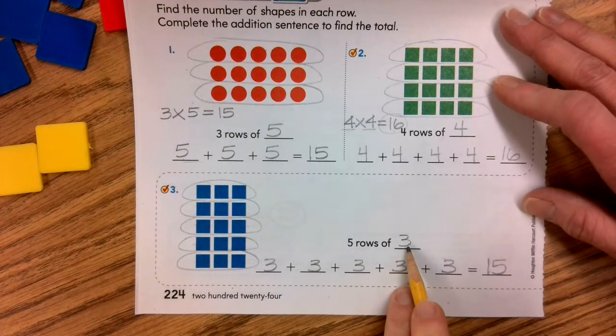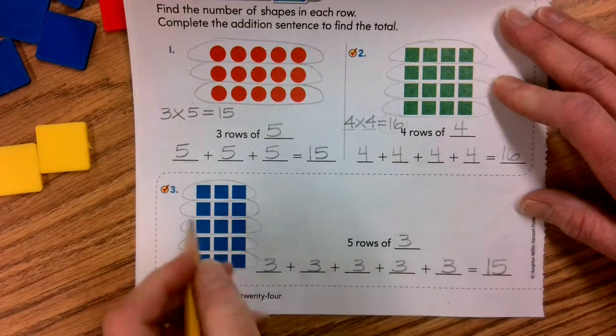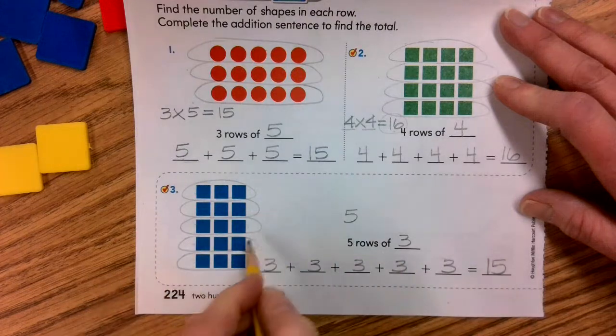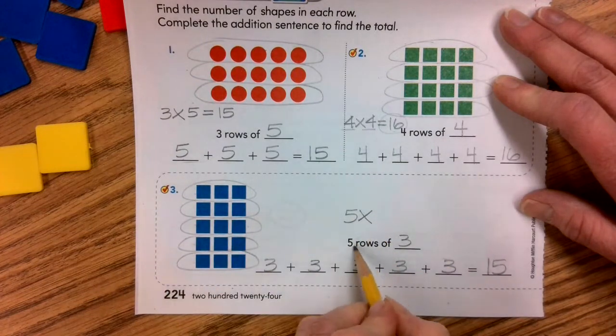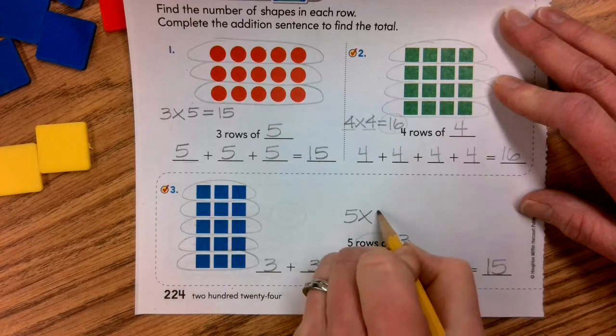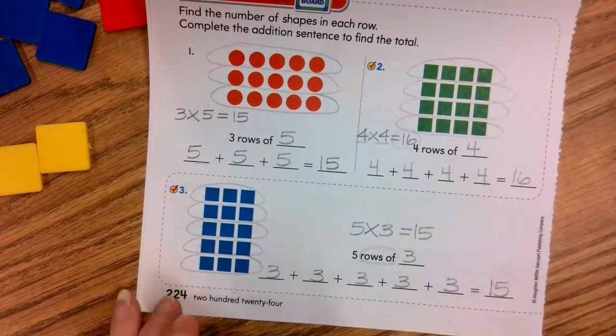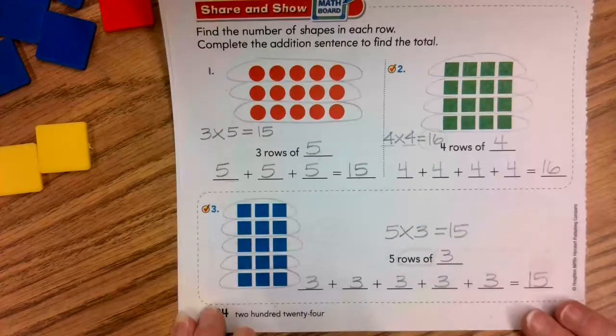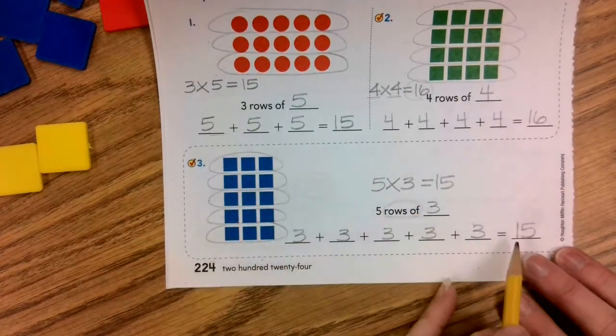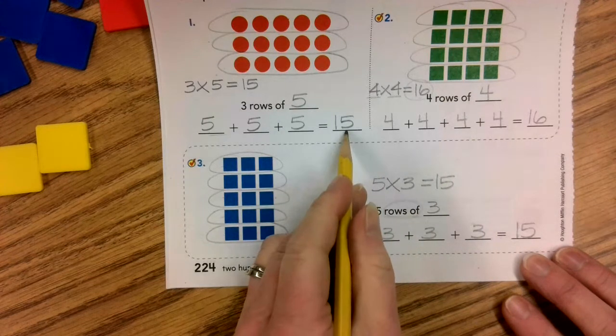My multiplication number sentence is going to be, how many rows I have? I have 5. Basically, the multiplication sign is saying rows of 3 equals 15. Now I want you to notice something. Here, we got 15 here, and we got 15 here. We have the same product.